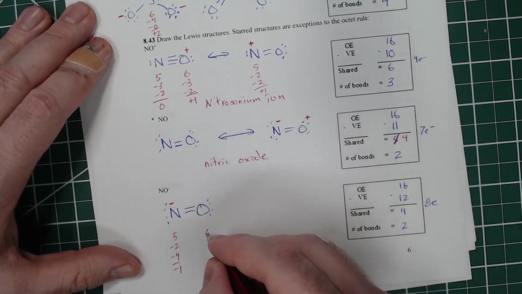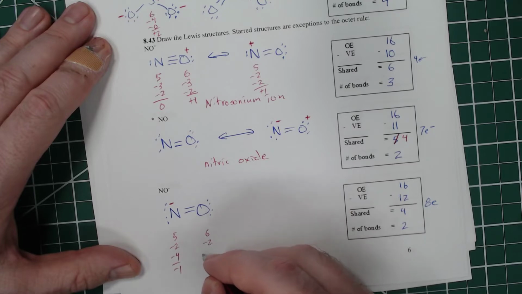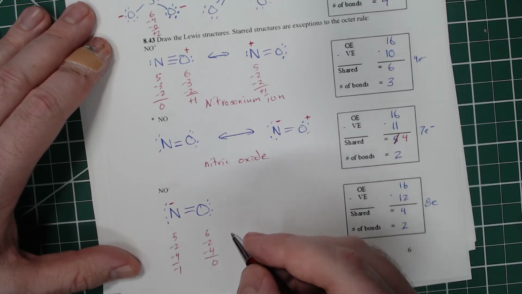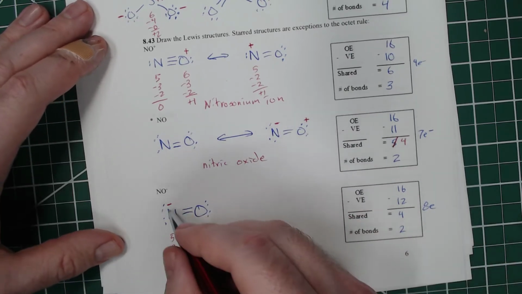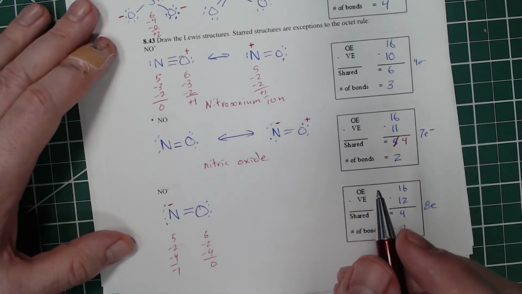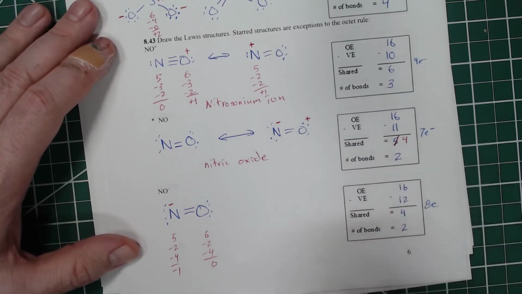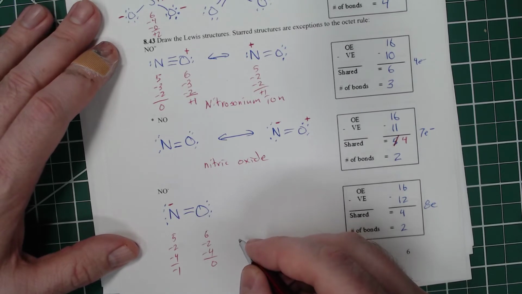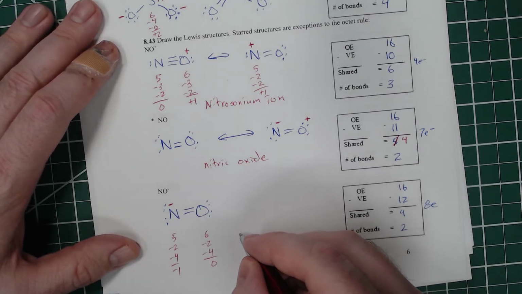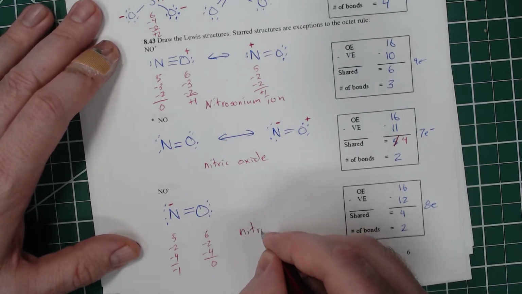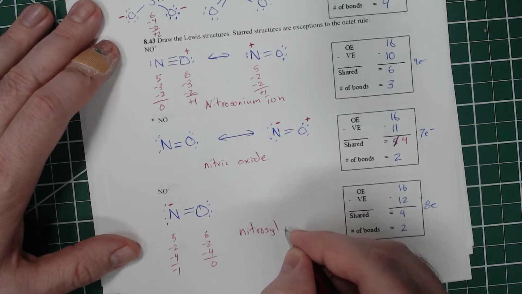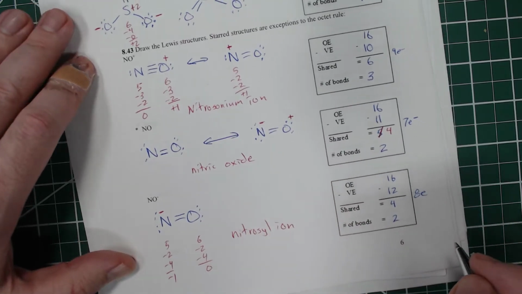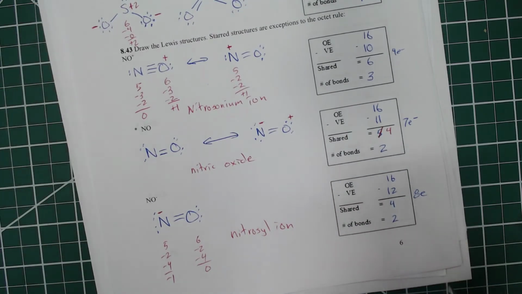And oxygen, 6 minus 2 minus 4 is 0. And since the whole thing is negative 1, that makes sense. This is called the nitrosyl ion. We don't run into it too terribly often, but it does show up occasionally.